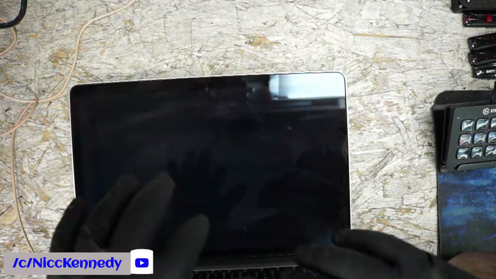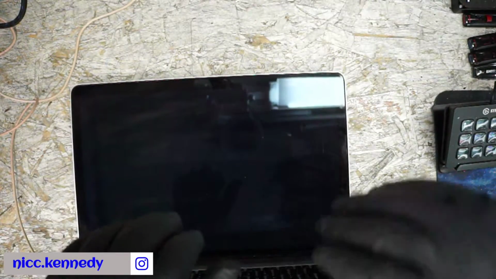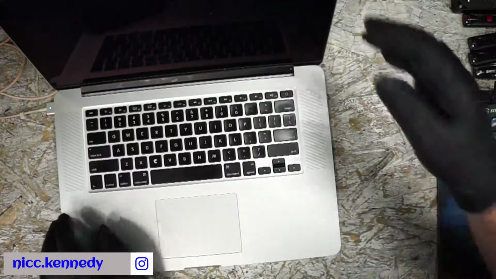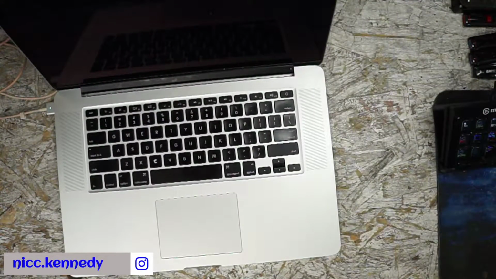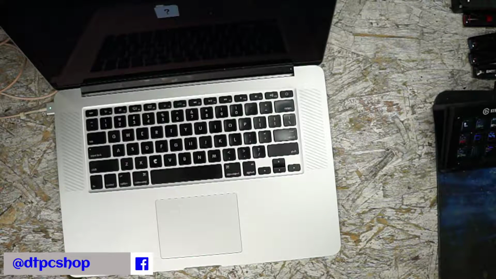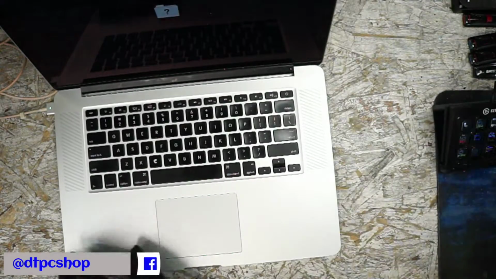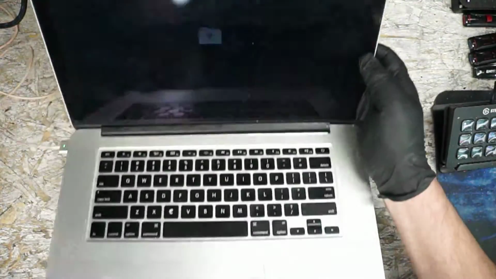And normally you need a Mac to make a USB installer for a Mac. Okay, so that's one of the problems that we're facing, is you need a Mac to download the app and make the USB installer whenever you end up with the question mark folder.